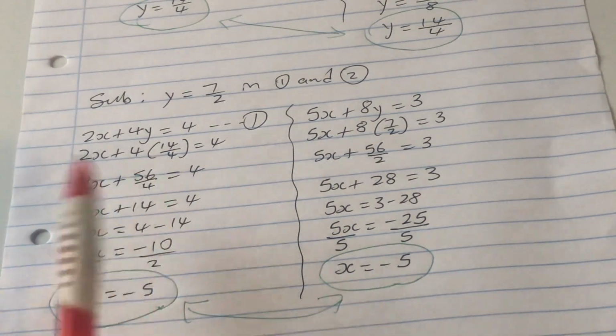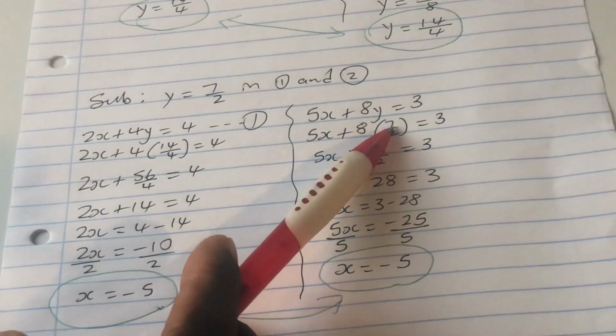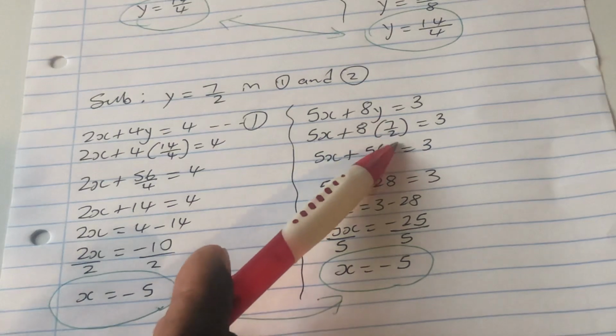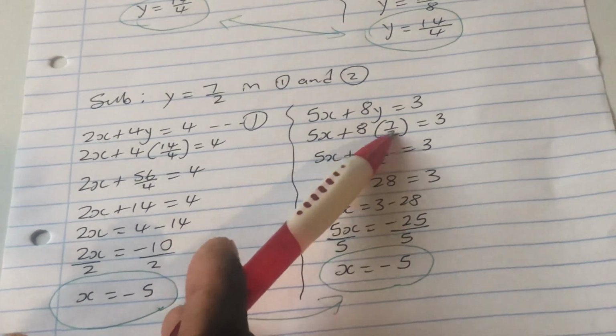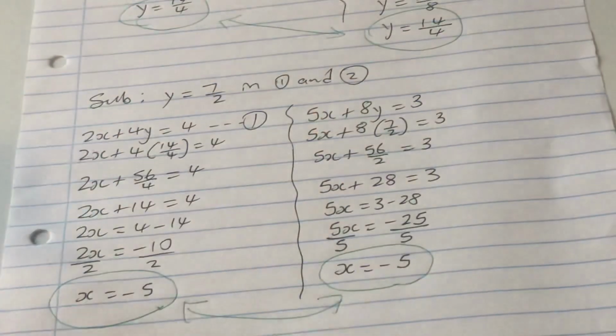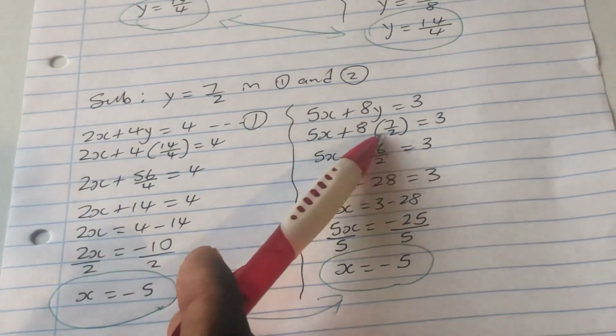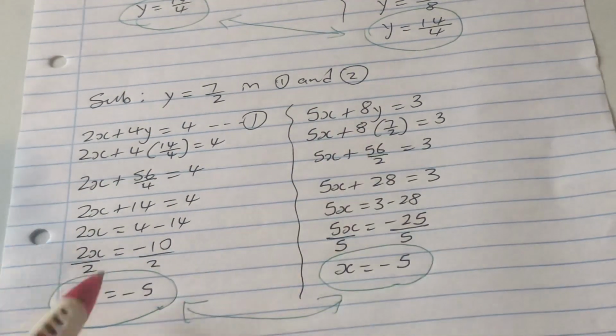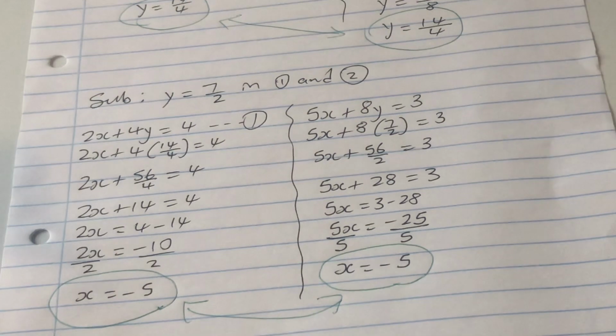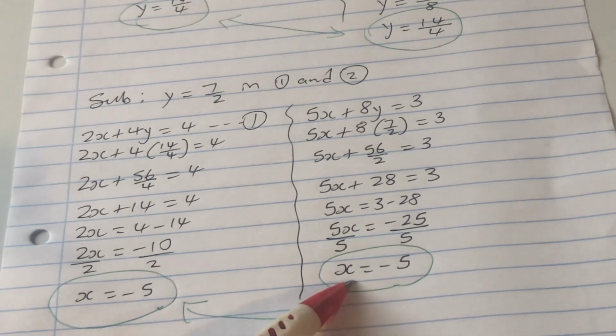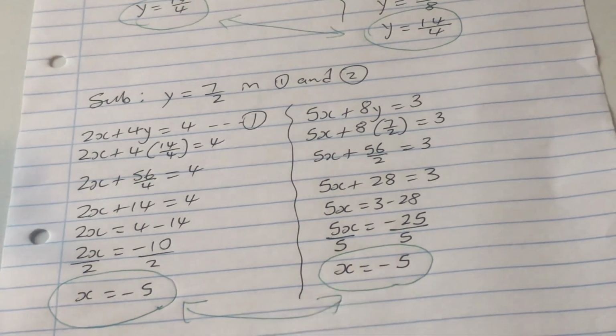I simplified it and put 7 over 2. This is 14 over 4, and then I simplified it to 7 over 2. And you can see that it still works, because at the end, I got x equals minus 5.